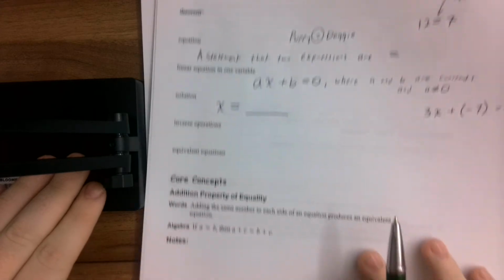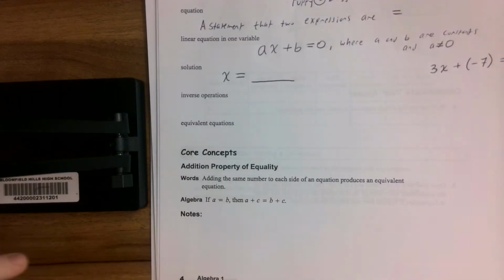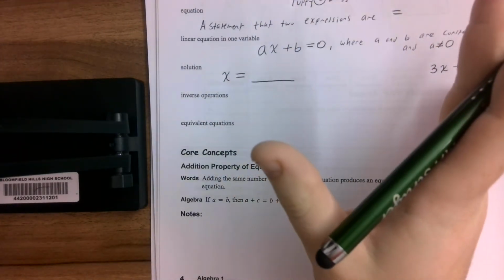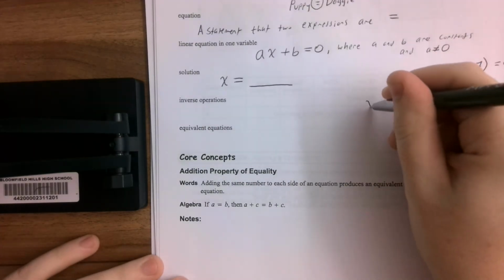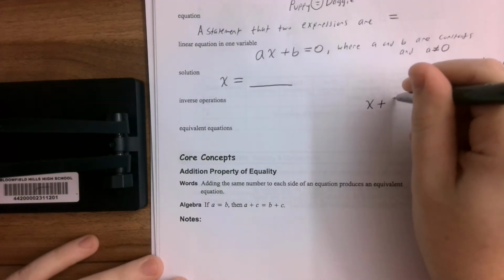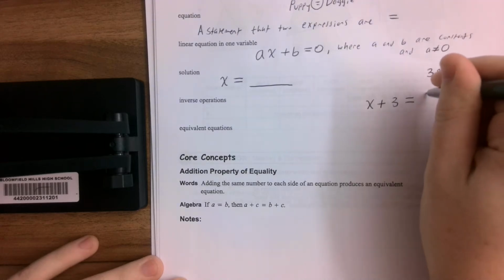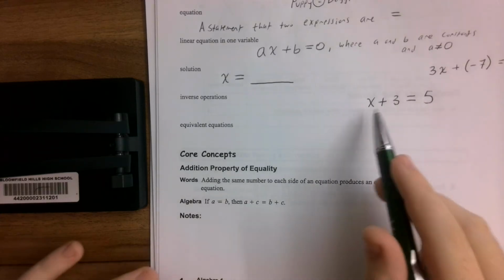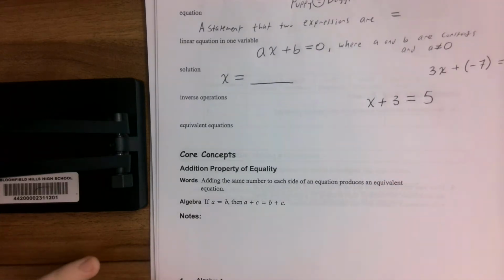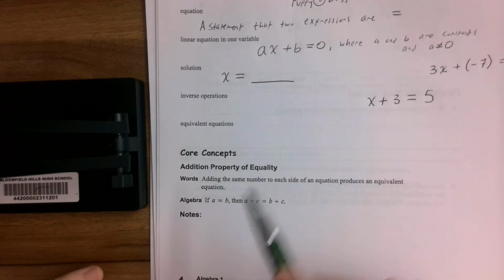We're almost done with the vocabulary, everybody, but next up we have inverse operations. And inverse operations are extremely important when we're talking about any type of equation solving. This is sort of like the key to everything. Here's the idea. Let's say I have the equation x plus 3 equals 5. If you were to read this out in English, it would be what plus 3 equals 5? And you would have to figure out what x is.